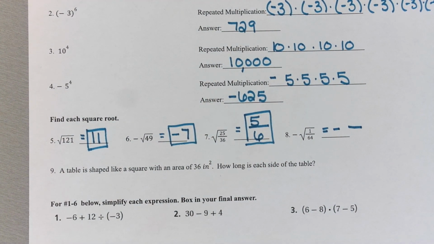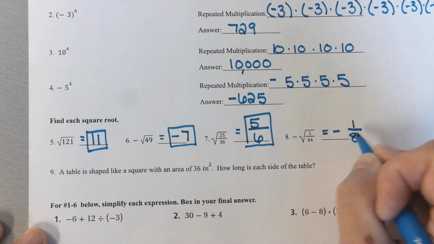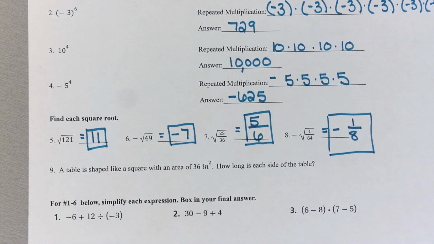What do we know the square root of 1 is? 1. Square root of 64 is 8. So this whole thing is going to be my answer.